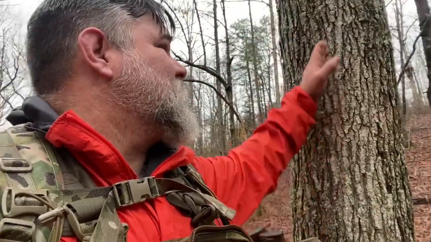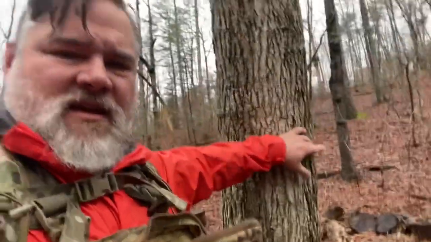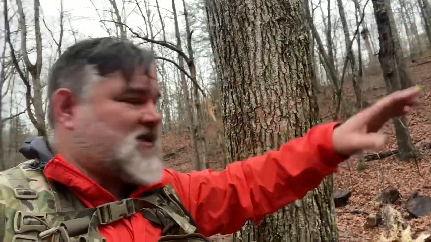So you all know that rain typically comes in on a prevailing wind pattern. So look at this tree. You see this line right here going up the tree? It goes right up the tree right there, and you can see it's darker over here compared to it's lighter over here. Now what's happened here is rain has come in a prevailing wind pattern this direction.